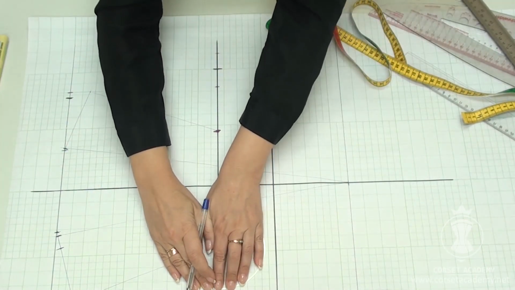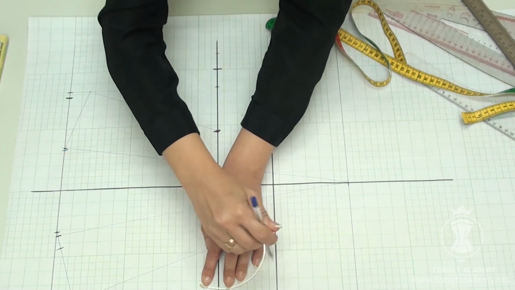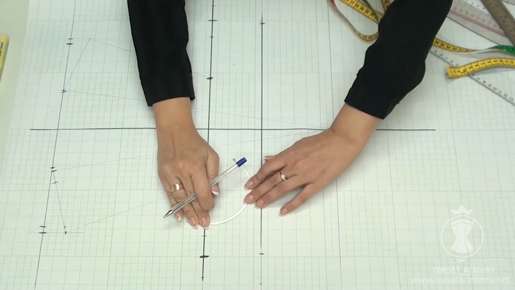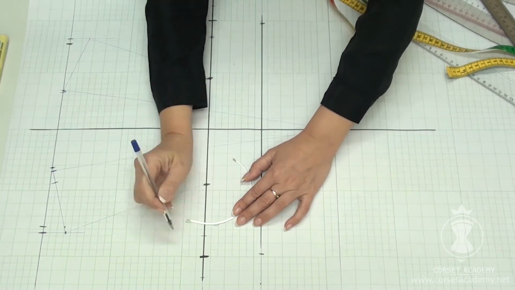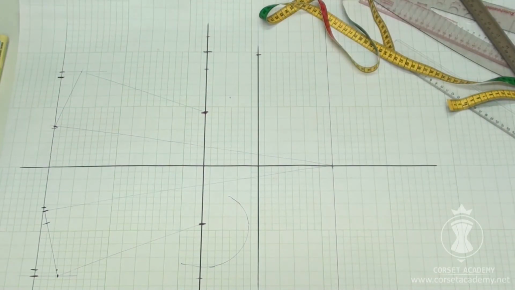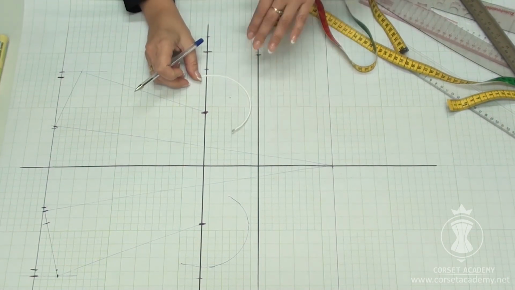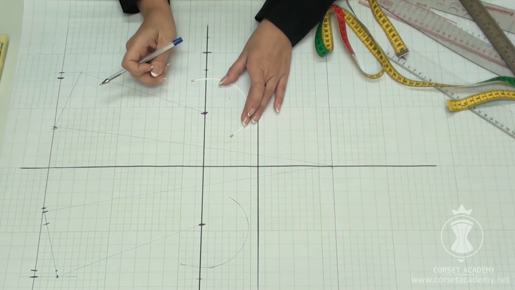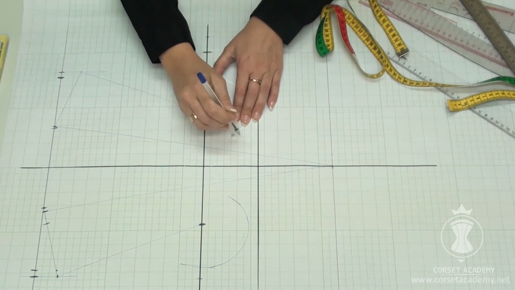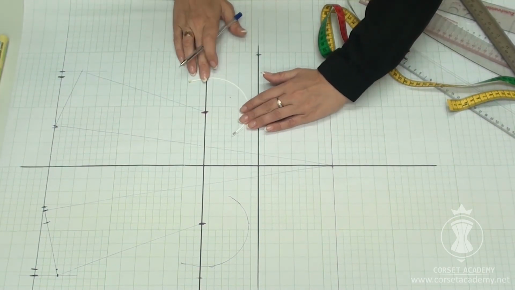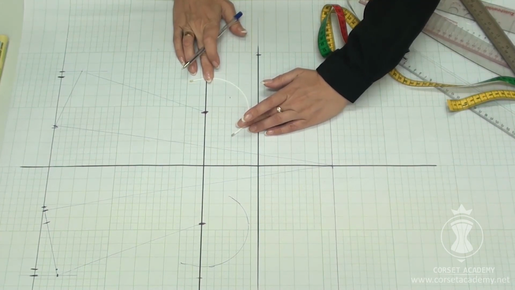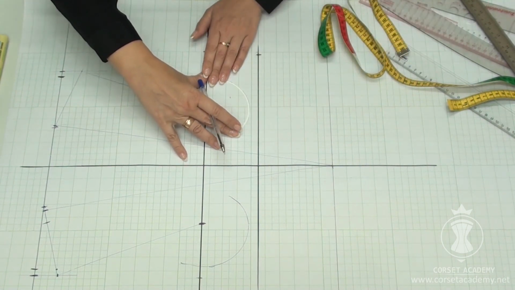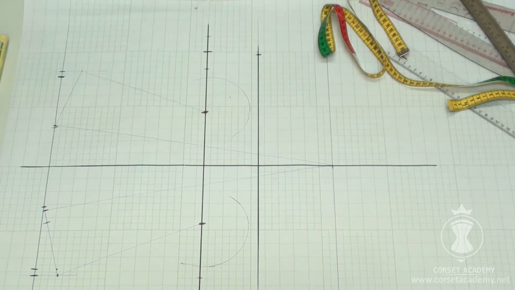I mark the location of the underwire and outline it. Of course, these are only preparatory markings. Later, we will determine the location of the cups more precisely.